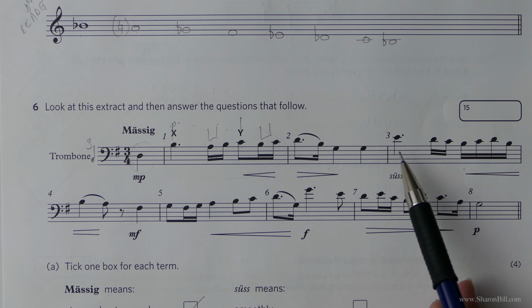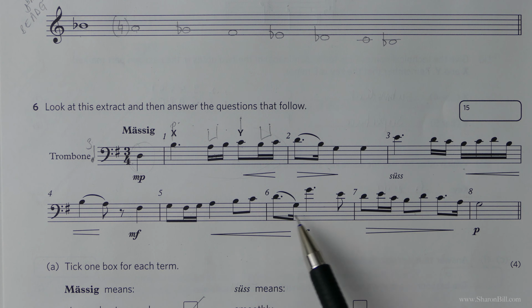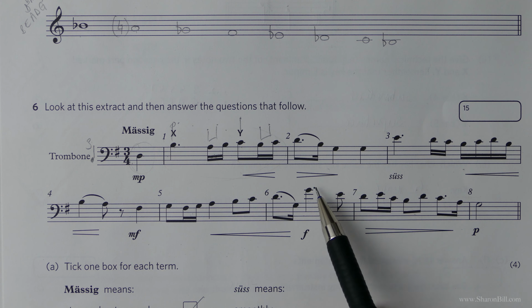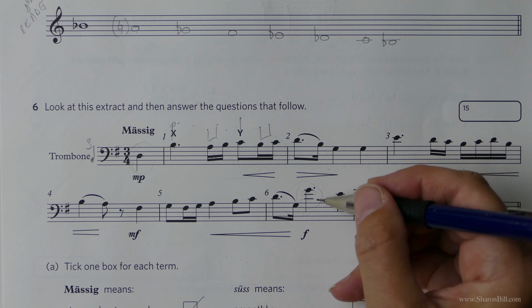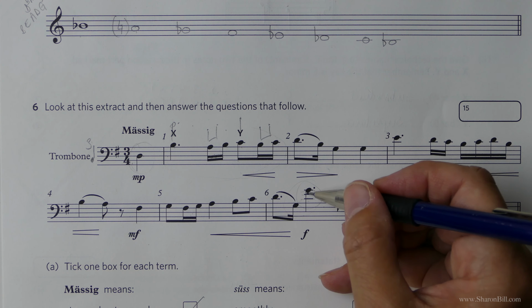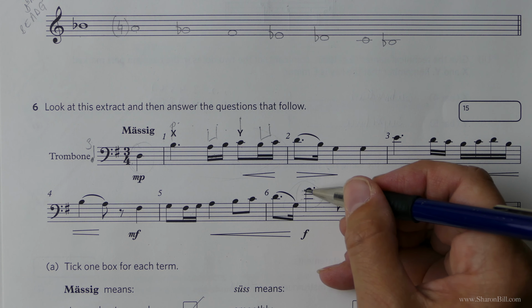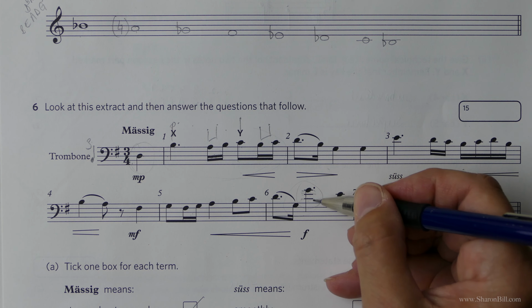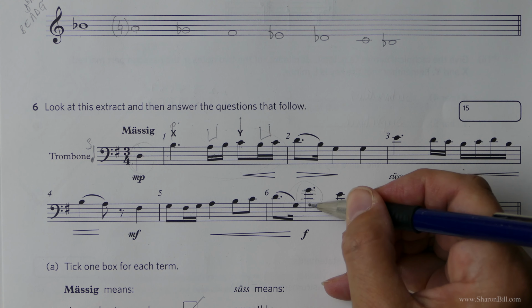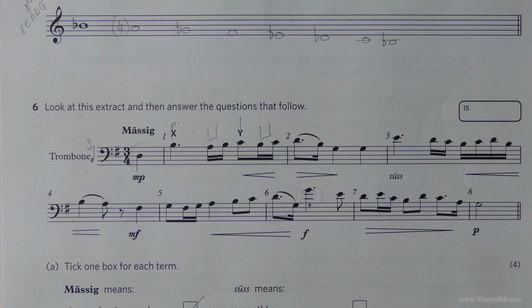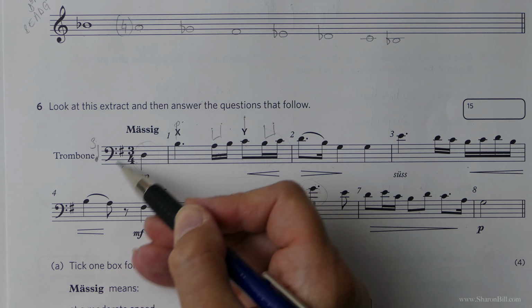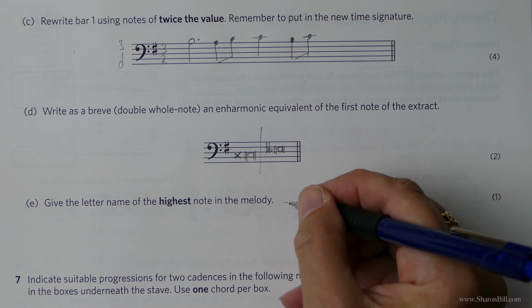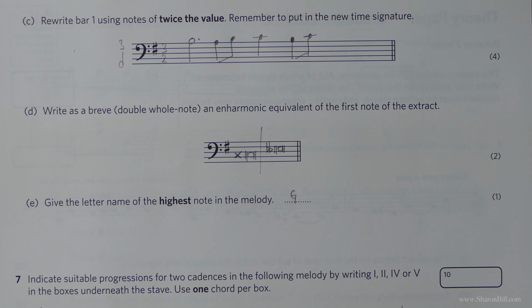So we've got ledger lines, 2 ledger lines here, but we've got 3 ledger lines here. That's the highest one. So we've got, there's middle C, D, E, F, G. Or alternatively, if you prefer to, you could count this as 1 and count down the octave. 1, 2, 3, 4, 5, 6, 7, 8. So you know that's G, but an octave higher. And there's nothing in the key signature that attends to that. So G is the answer.